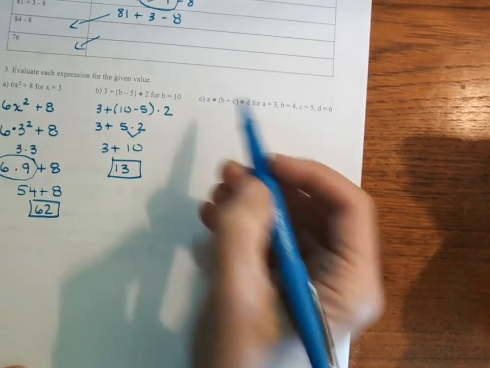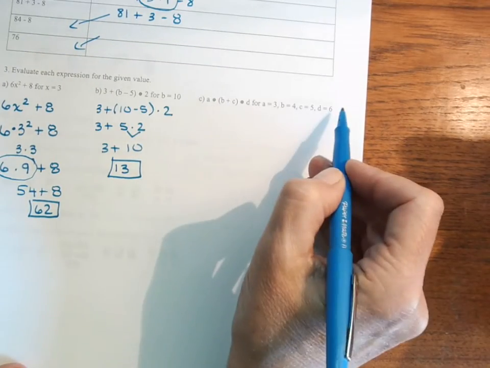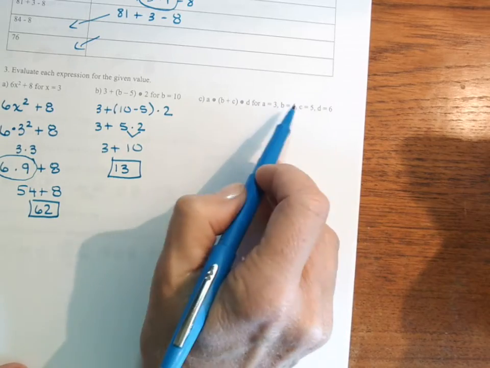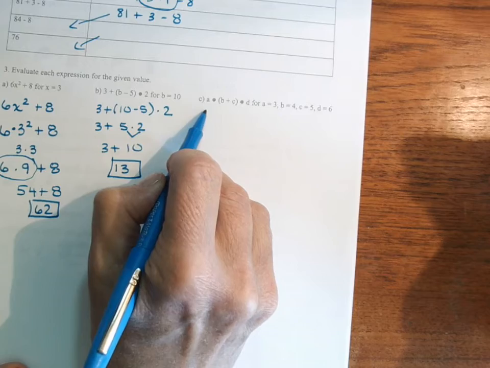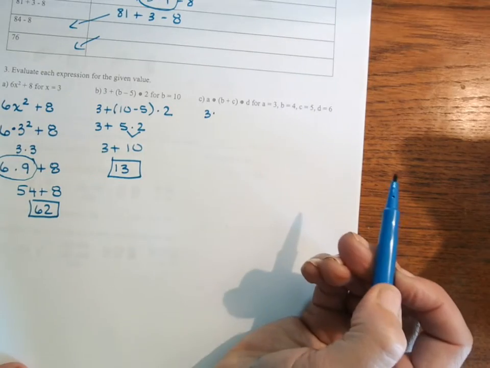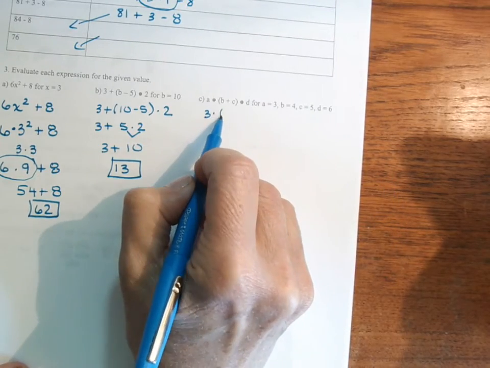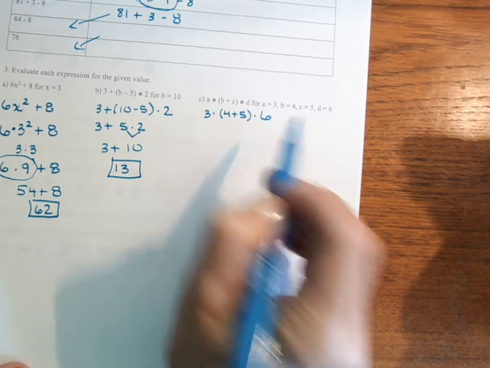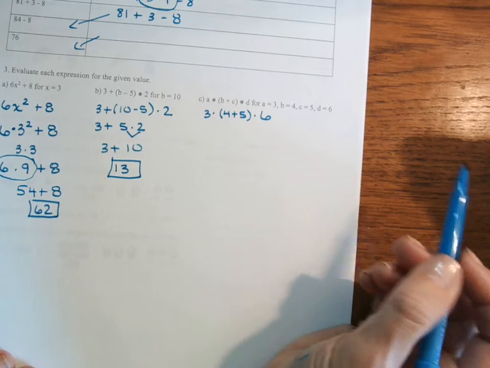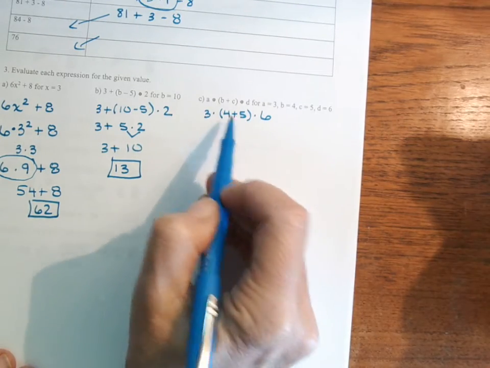Okay, final one. Replace all of these values. So look, I've got A is 3, B is 4, C is 5, and D is 6. So I'm just going to write them underneath so I don't get confused. 3 times 4 plus 5 times 6. So grouping symbols, yes, right here.